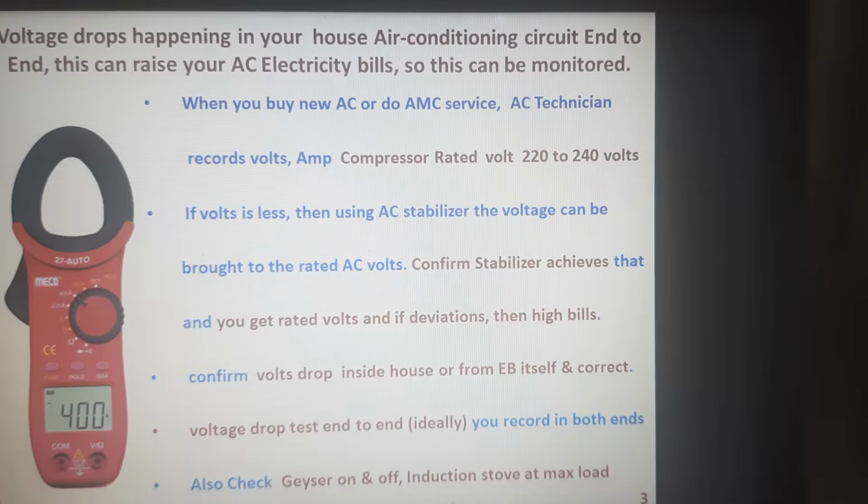Now, coming to the voltage drops. We are seeing the electrical inputs that are given to your air conditioner. The voltage drop in your house air conditioning circuit end to end can raise your electricity bills. When you buy a new AC or do an AMC service, ask the AC technician to record the volts and amps at the AC load after the stabilizer at the indoor of your AC. Your AC compressor is rated for 220 to 240 volts only.